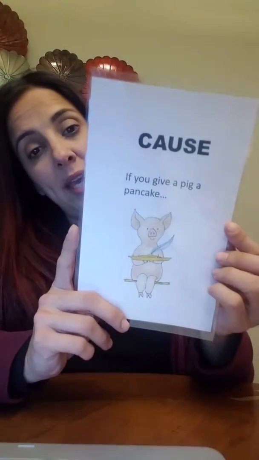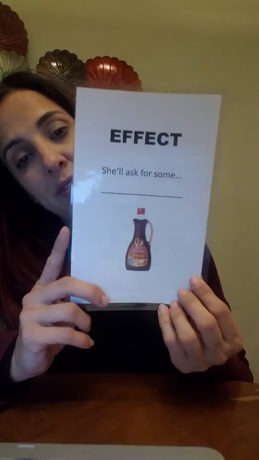After a brief discussion, I will break the students up into small groups and ask them to come up with a story about cause and effect, such as if you give a pig a pancake, then she will ask for more syrup. As the students are creating their story, I will write down what they say and read it back to them. As I read it to them, this will demonstrate that they understand the relationship between cause and effect.